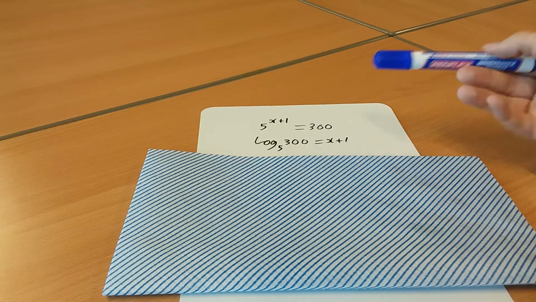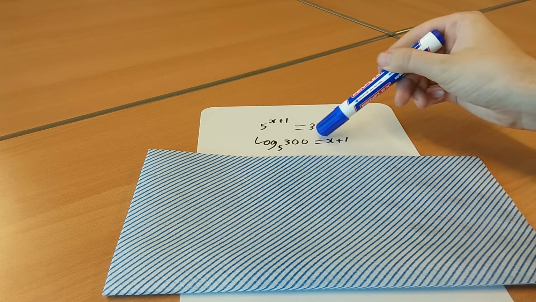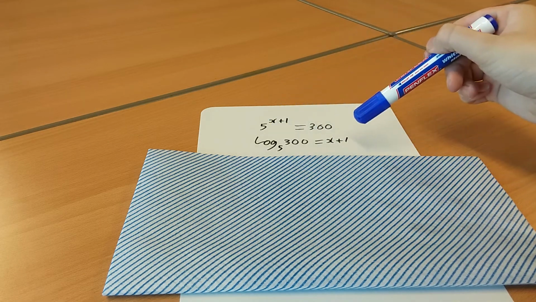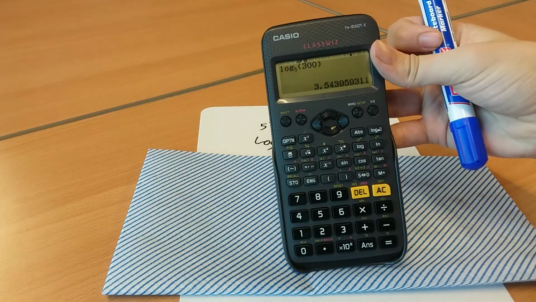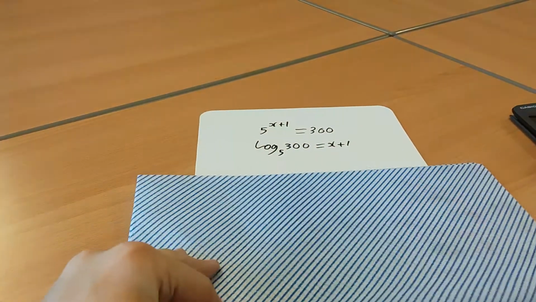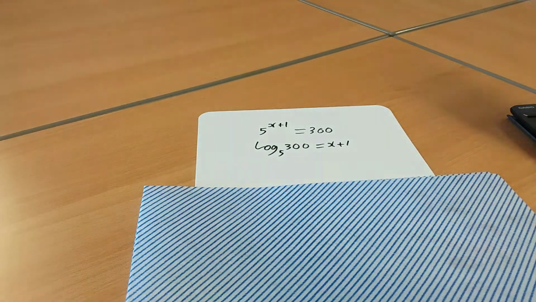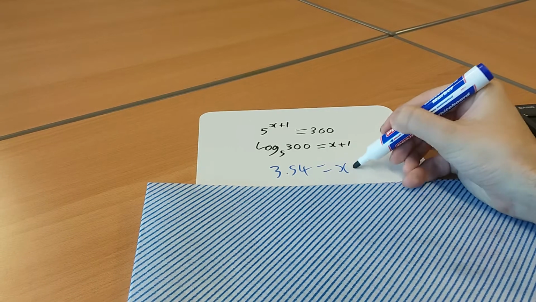Notice the only difference here from when we were solving them back in the very first videos is that the power was something a bit more complicated. This thing on the left hand side is something we can type into a calculator. So typing in log base 5 of 300 is literally just typing it into the equation. We get 3.54. So writing that down, 3.54 equals x plus 1.